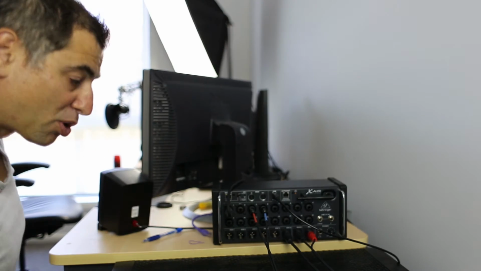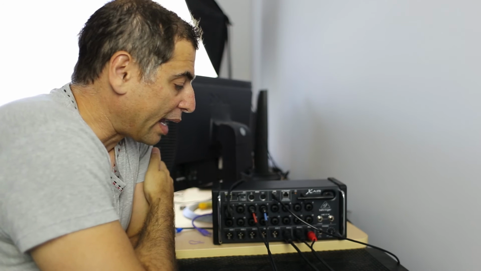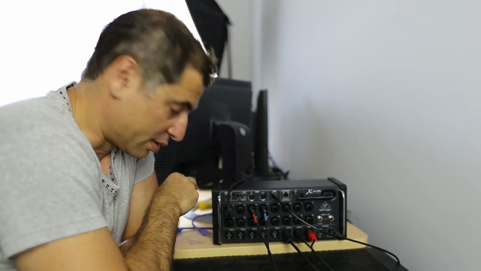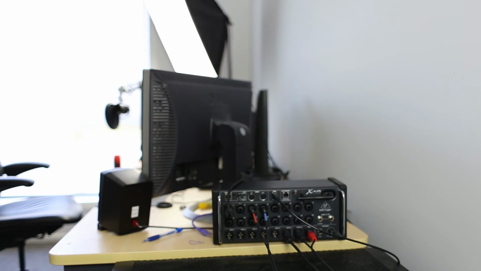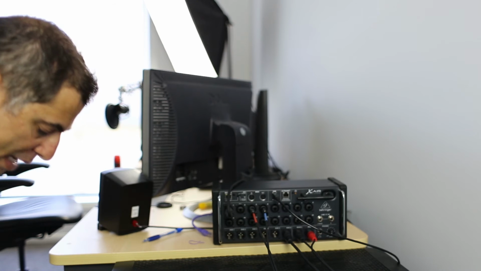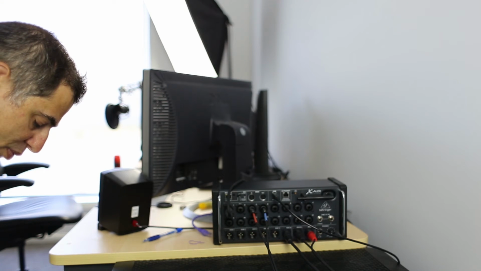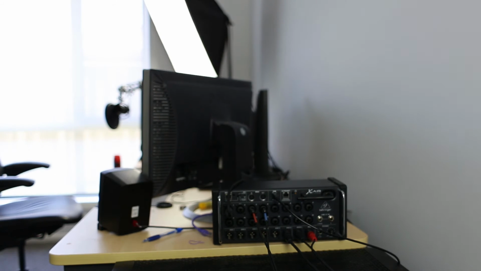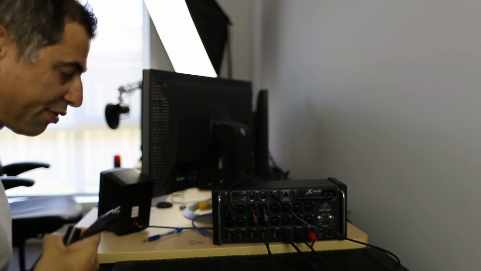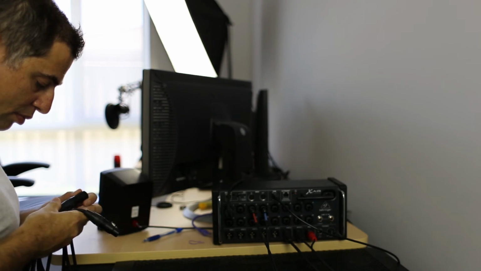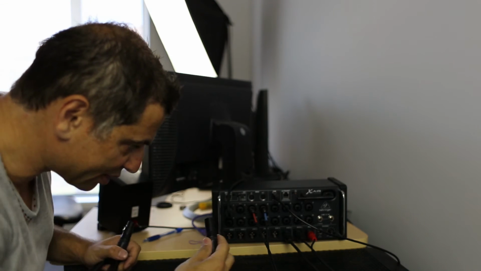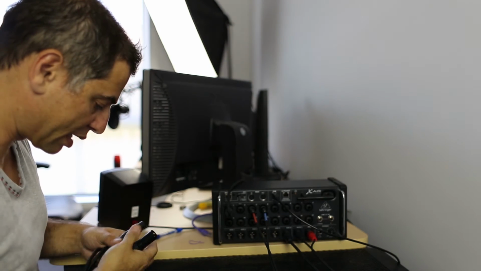We have a couple more outputs that I spoke about. I've got my headphone amplifier and I have my speakers, right? So my headphone amplifier takes XLR plugs. So I need to plug in, bear with me, auxiliary 3 and 4, which is what I've plugged into my headphone amplifier.